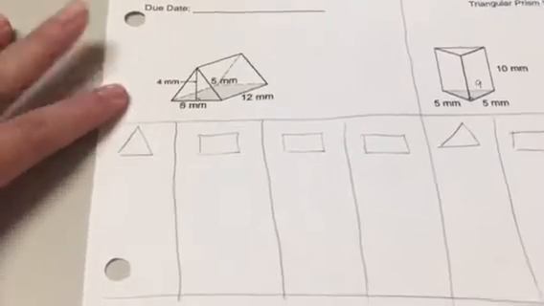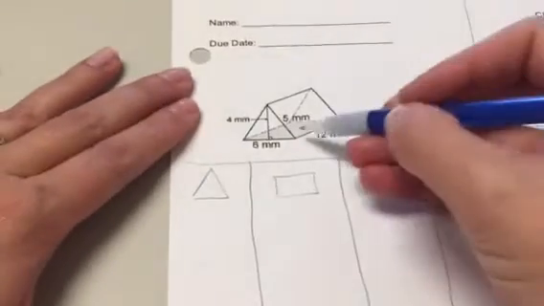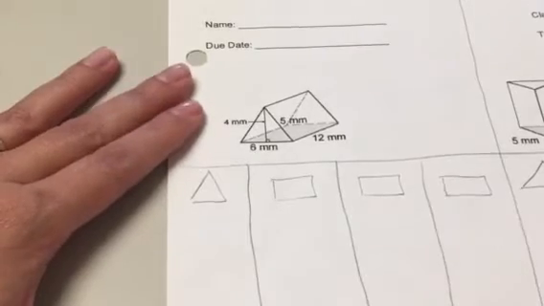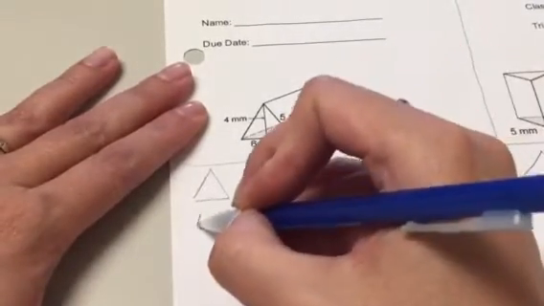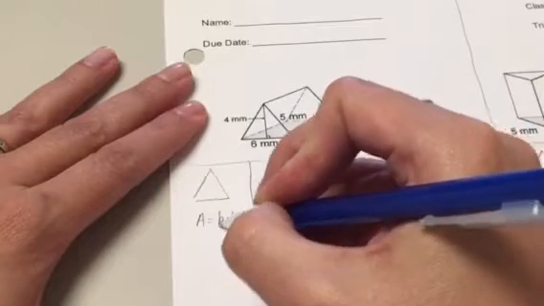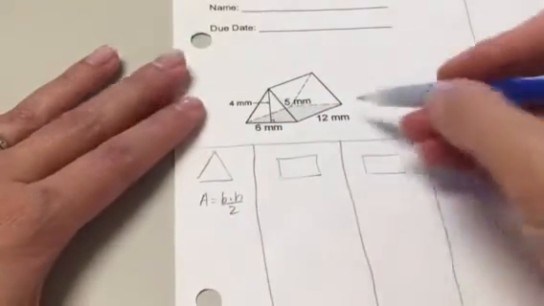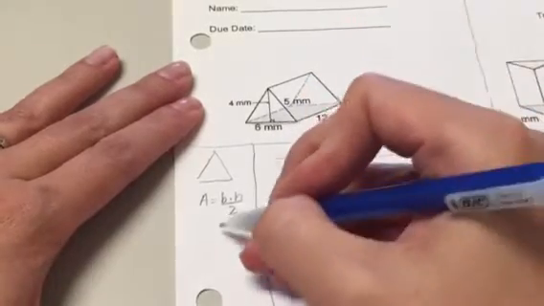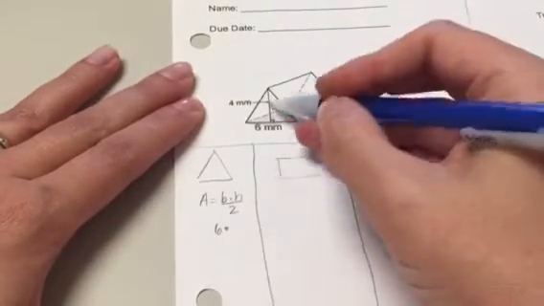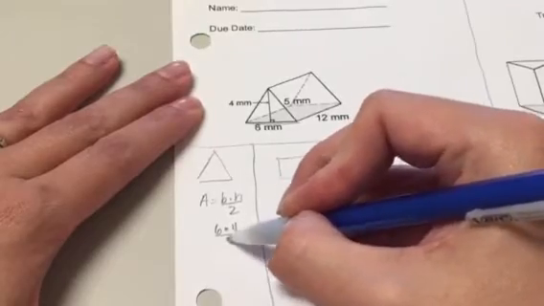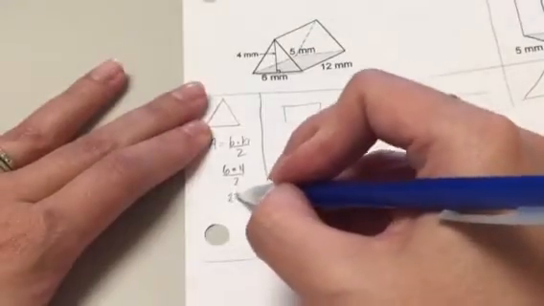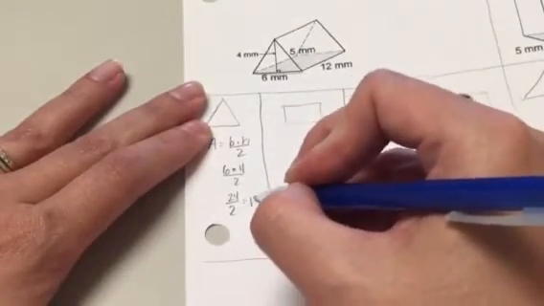All right, then I'm going to start with this first question. And the first thing I'm going to do is go to the triangle. Now on that formula sheet that you got, the formula for finding area of a triangle is base times height divided by 2. So we're going to find the right angle, which is right here. This is my base, 6. The height is 4, and then I'm going to divide by 2. So 6 times 4 is 24, divided by 2 equals 12.